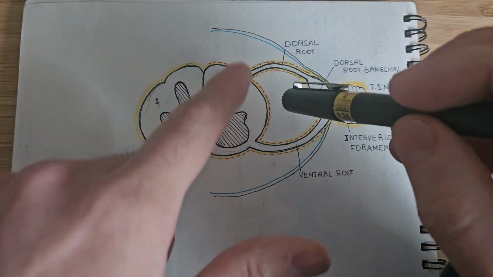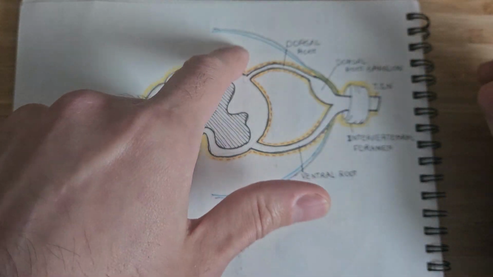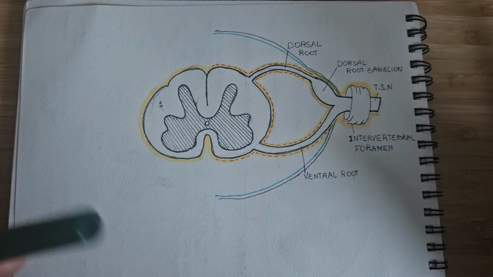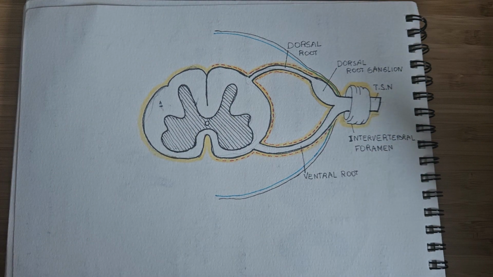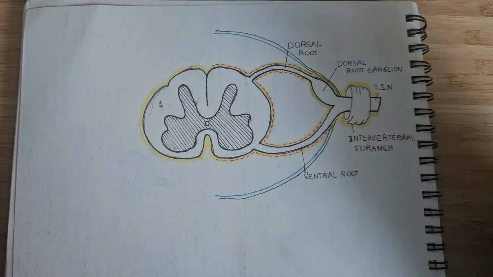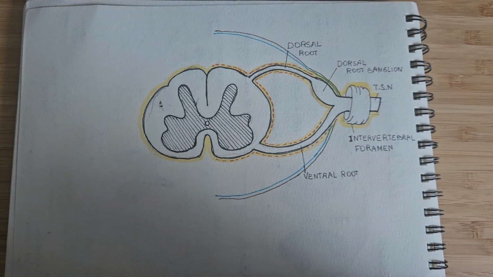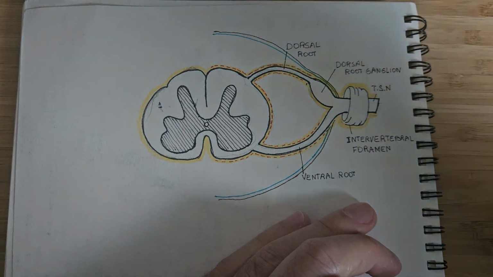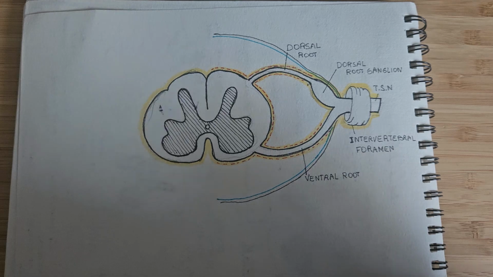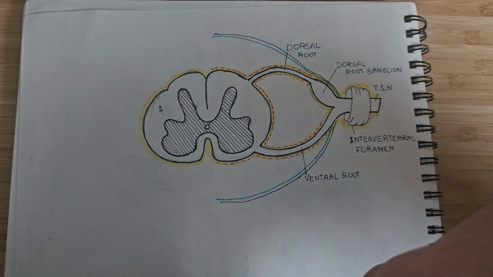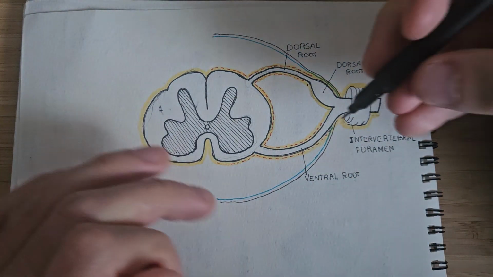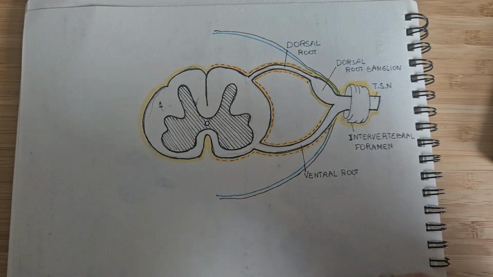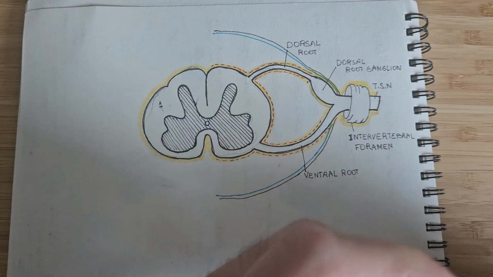And we have a space here, and this space is called the subarachnoid space. Okay, we have the subarachnoid space between the pia mater and the arachnoid mater. What else? Let me just complete this part here.